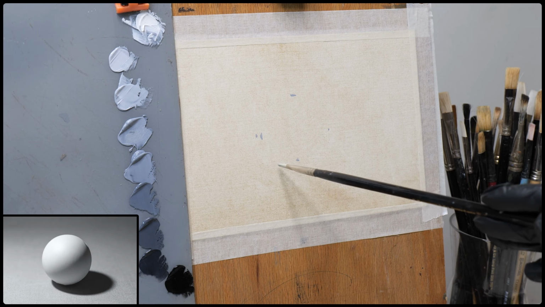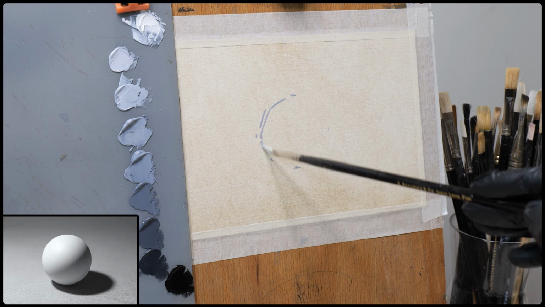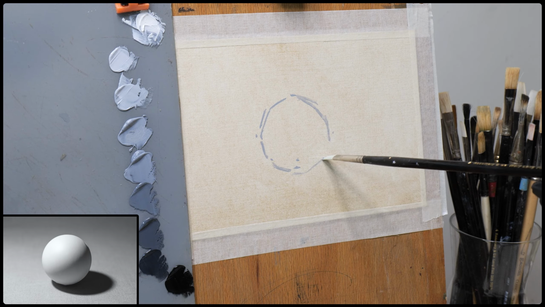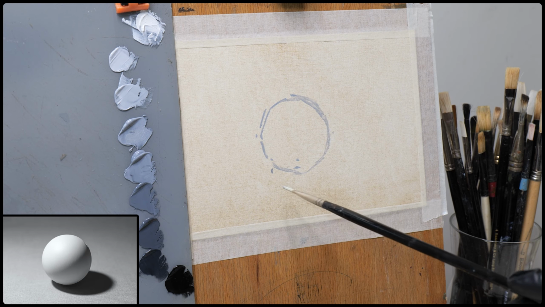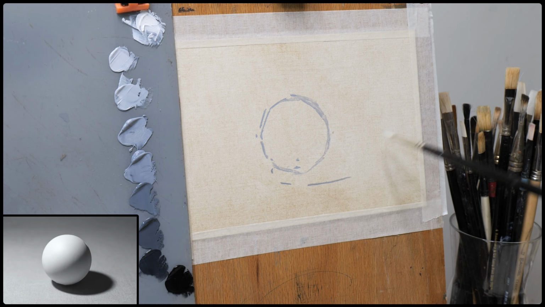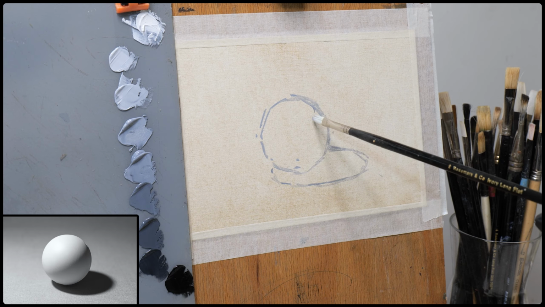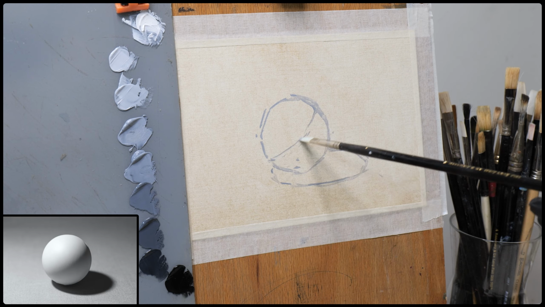I'm using a size 2 flat brush for this sketch. Drawing a circle which doesn't have to be perfect. We can refine the shape when we actually start blocking with paint. I'm marking the terminator. It's the edge at which the light ends and shadow begins.